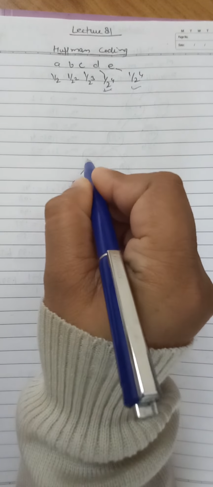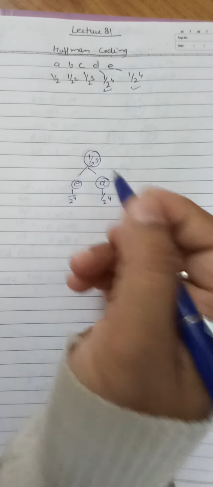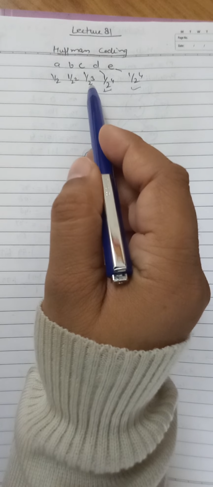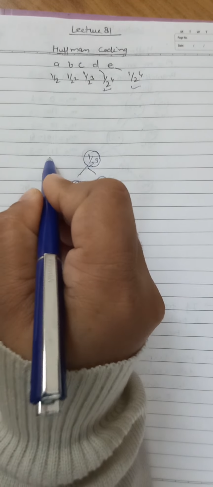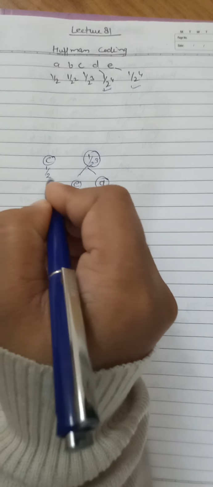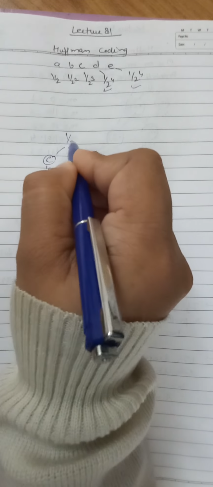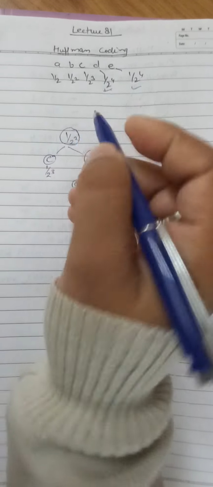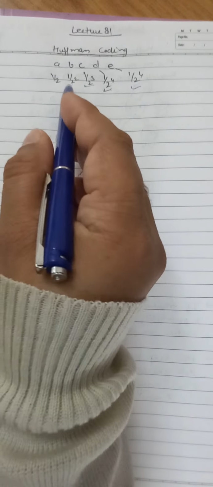So what will it be? It will be 1 upon 2 to the power 3. Now 1 upon 2 to the power 3 is next. So we will take on the left hand side 1 upon 2 to the power 3. If we combine them, then what will we get? We will get 1 upon 2 to the power 2. Now this is over. Now next 1 upon 2 to the power 2.